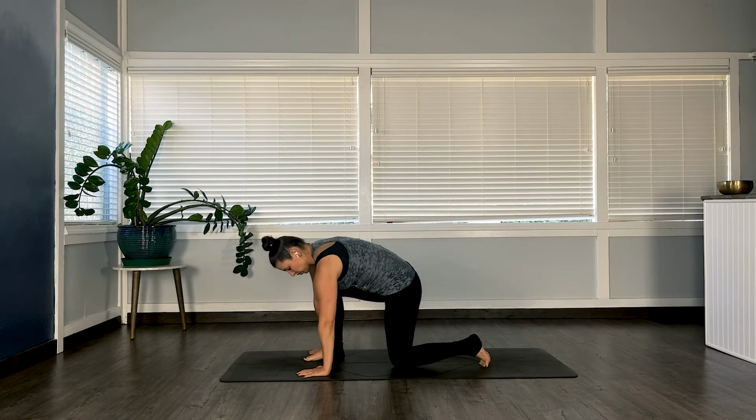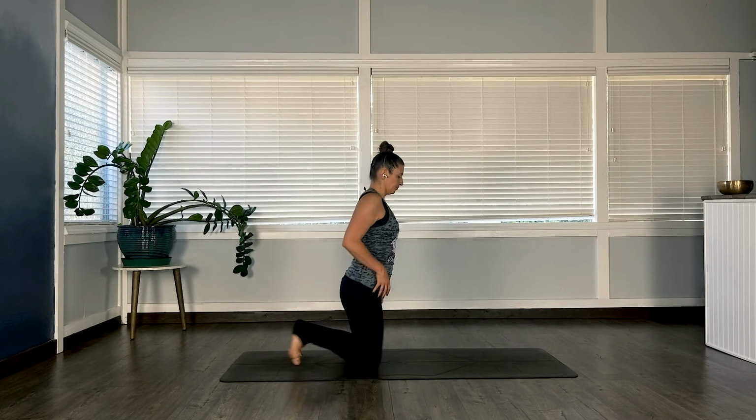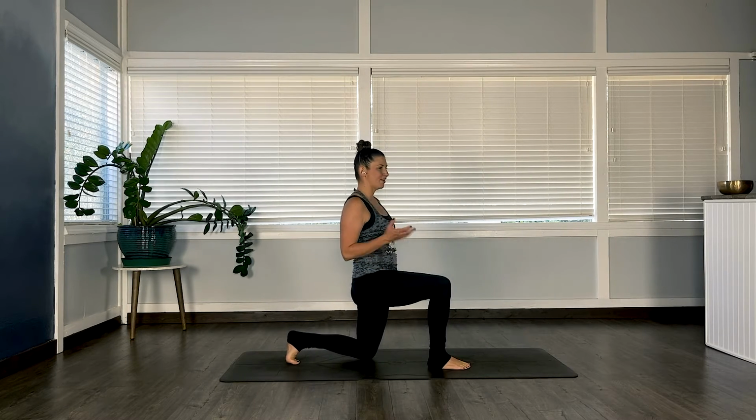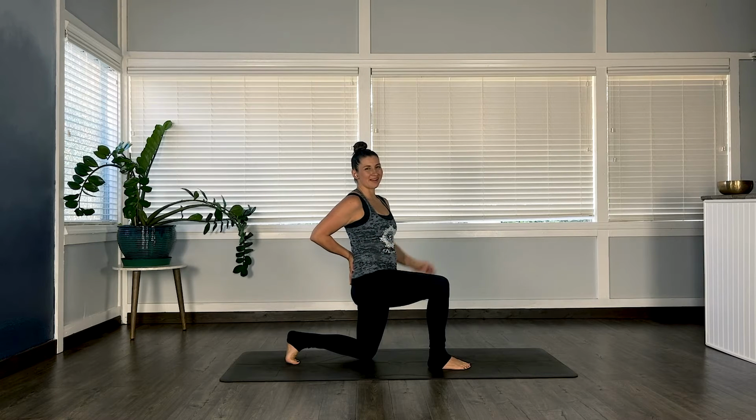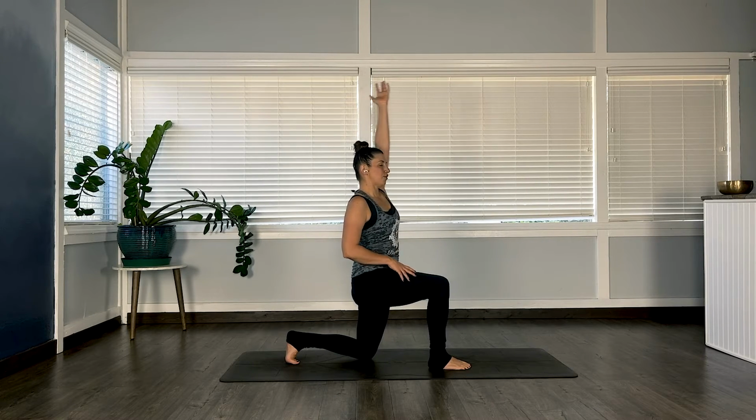Left knee comes forward. Create the 90-degree angle box. Right hand on the small of your back. Left hand on the outside of your thigh. Twist to the left, looking over your shoulder. To the right, looking over your shoulder. Release your head back to center. Left arm extends nice and tall.